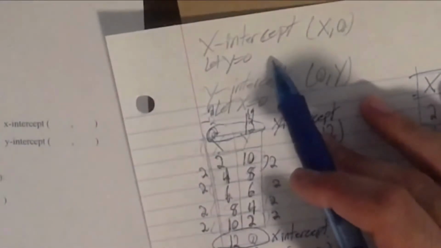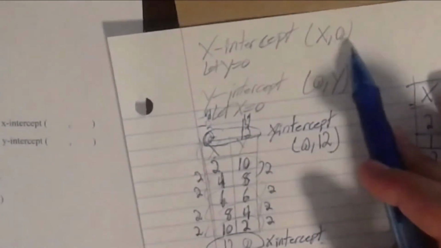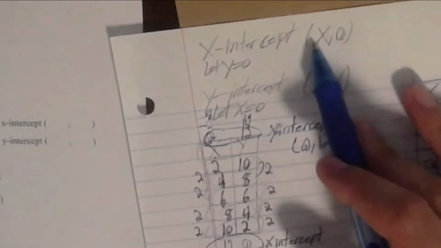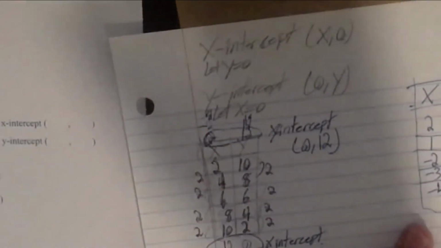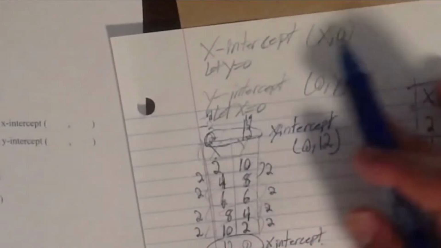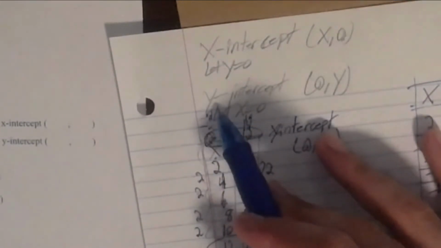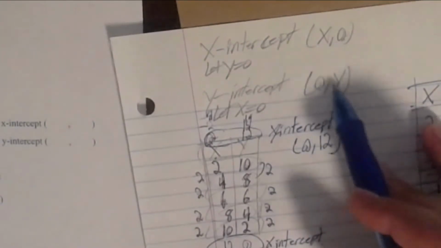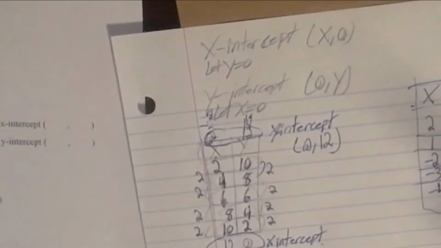The idea is still the same. We need to figure out this point because that's our x-intercept. The x-intercept is always x comma 0, my bad. That's our x-intercept, or when our y is equal to 0. And then our y-intercept is when x is equal to 0. So it's 0 comma y. So whatever our y is, it's 0 comma y. That's where we find the y-intercept.